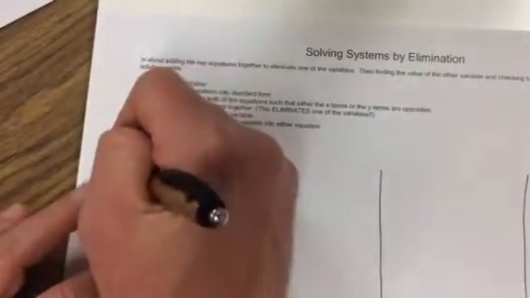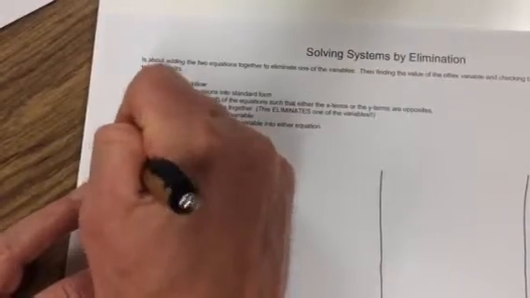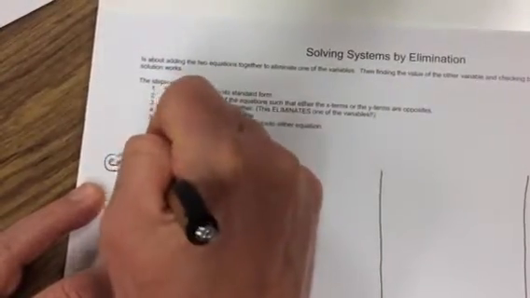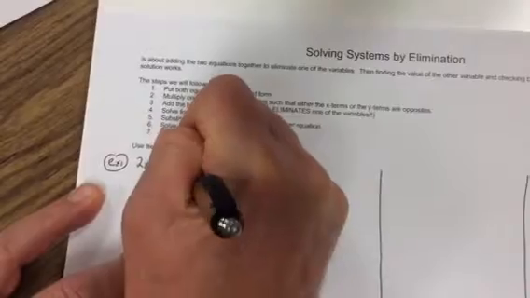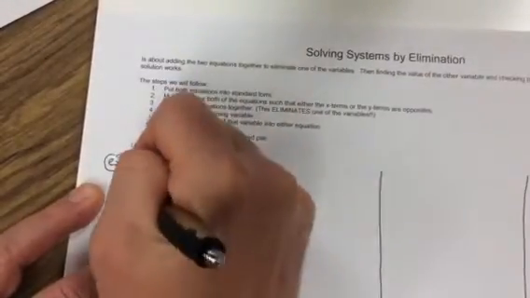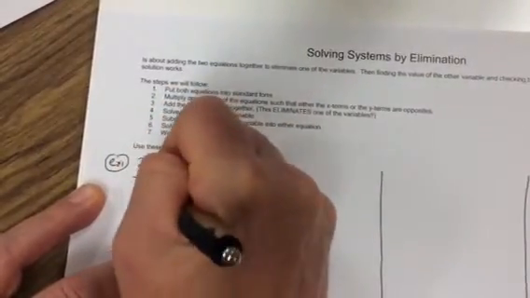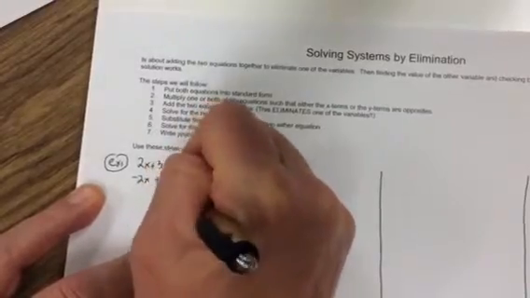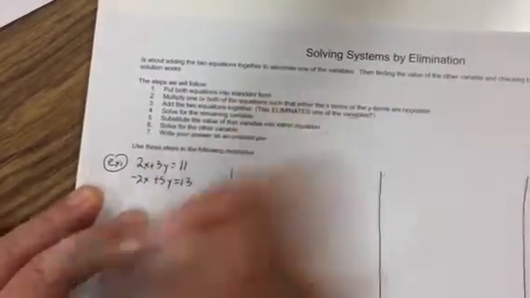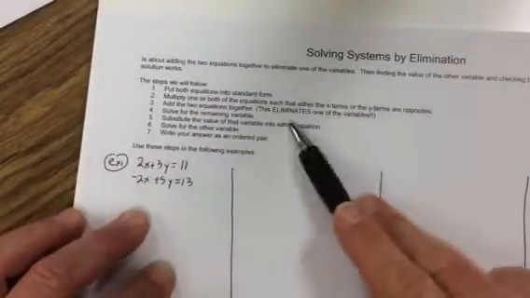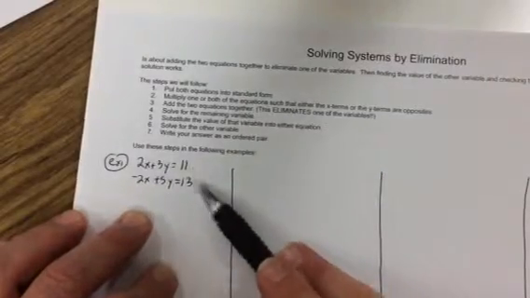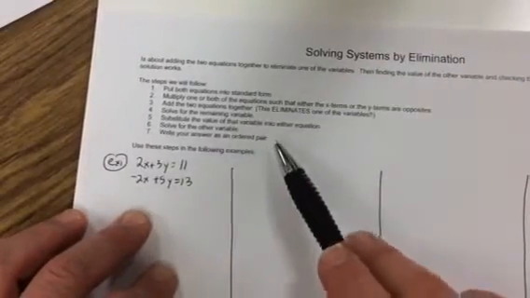First example, example 1. Let's do 2x plus 3y equals 11. Then let's also do negative 2x plus 5y equals negative 13. So there's our system. So if we go through these steps, first we need to put both in standard form. In this problem that's already done for us.